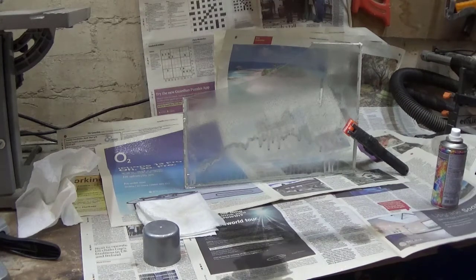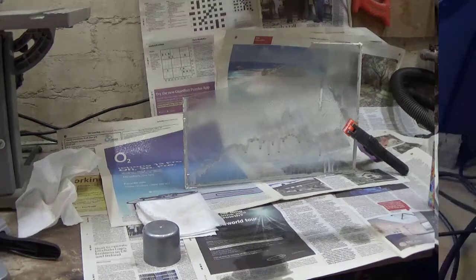Okay, well we'll see what it dries like. Oh, what a mess. What a mess. Never mind, it's a test piece.